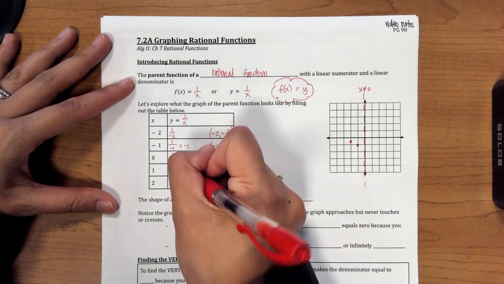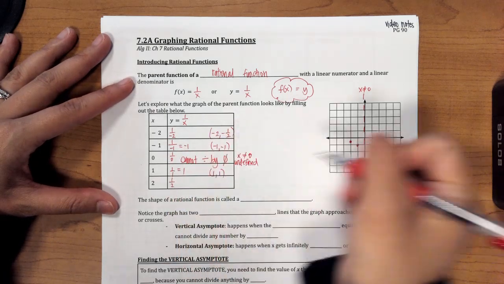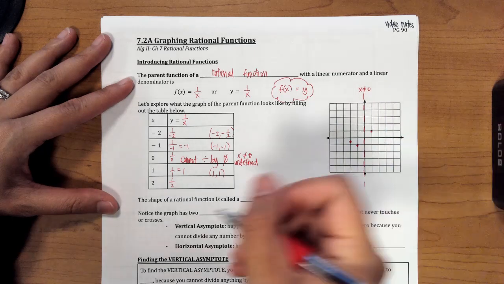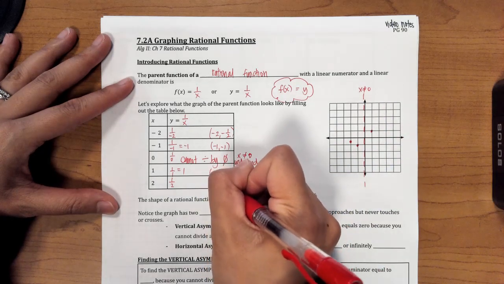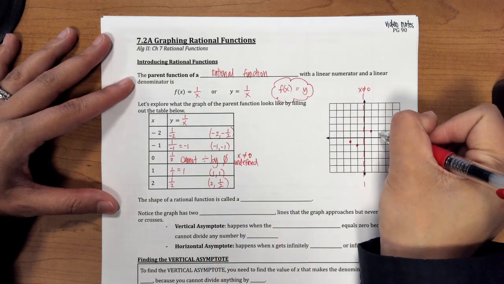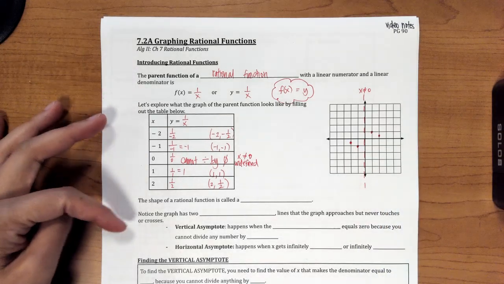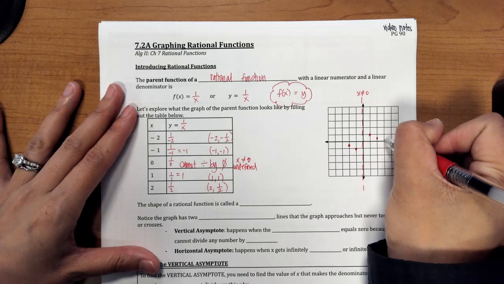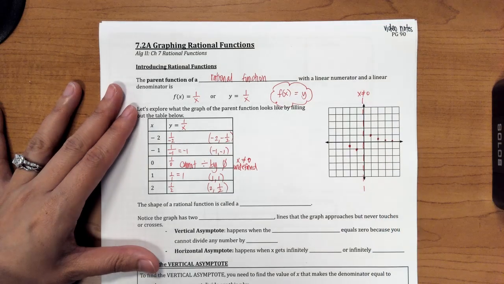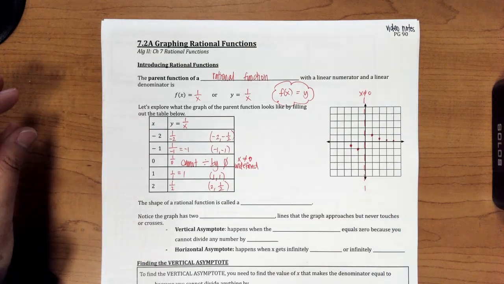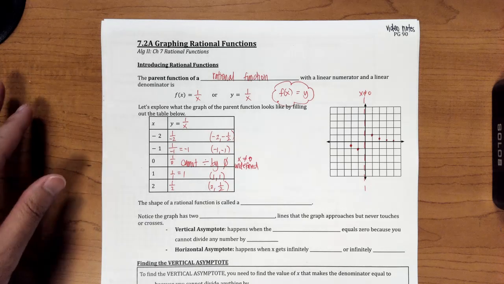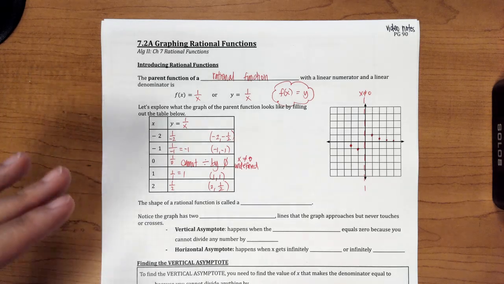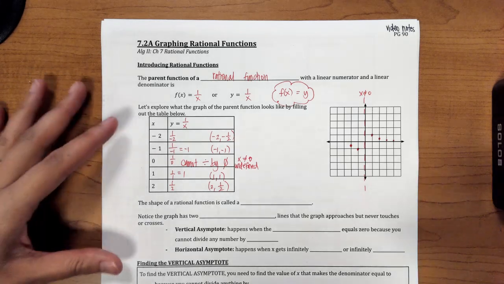Okay, 1 over 1 is 1, so we have 1, 1. And then we have 2, 1/2. Now, if I continue this pattern and I had x equals 3, it'd be 1/3, then 1/4, and it gets smaller and smaller for the y values, but y would never equal 0 because 1 divided by a number is still technically a number.